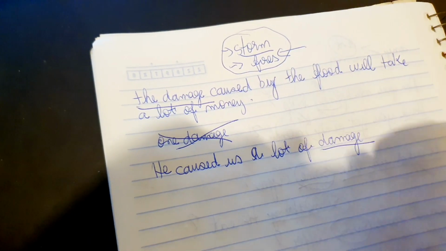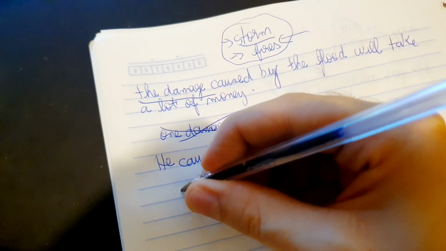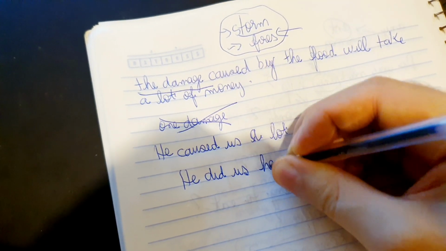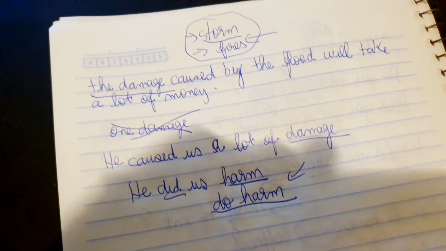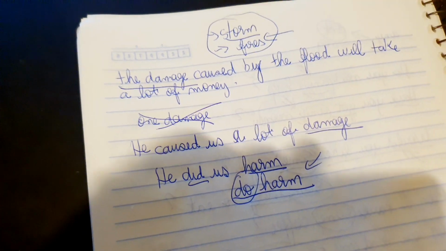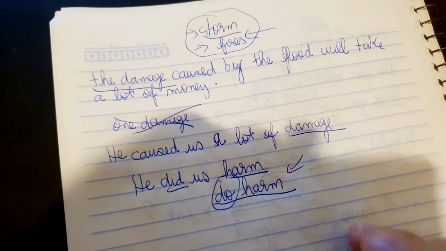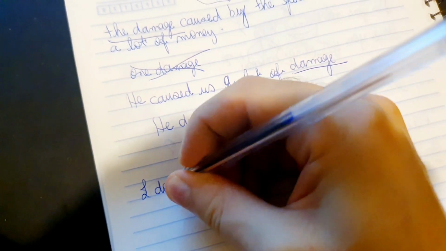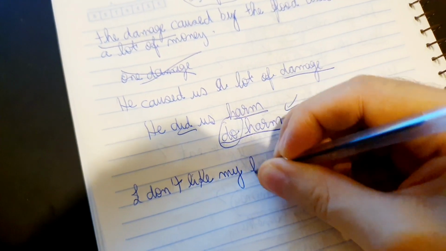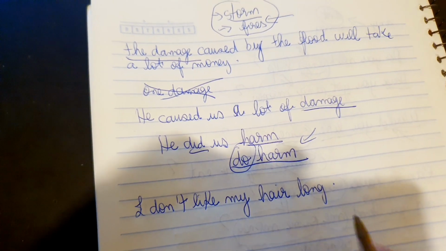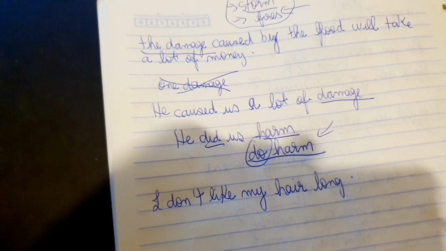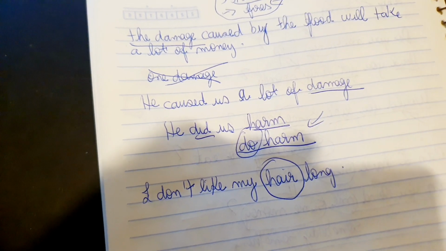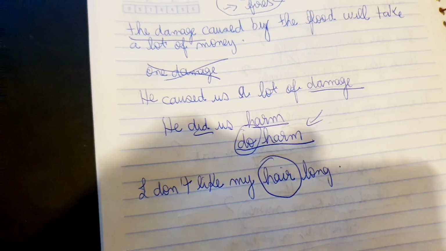Anyway, I just remembered another verb here. For example, he did us harm. When you do somebody harm, you do harm to somebody, it means that you do something bad to them, right? And you use the verb do. I just remembered this one, right? I don't like my hair long. I like to shave my hair or to have my hair cut. Women, they like, in general, of course, there are many women who prefer their hair cut, right? Hair here is uncountable. You don't say your hairs. No, it doesn't exist, okay?